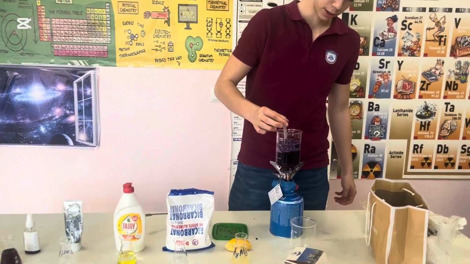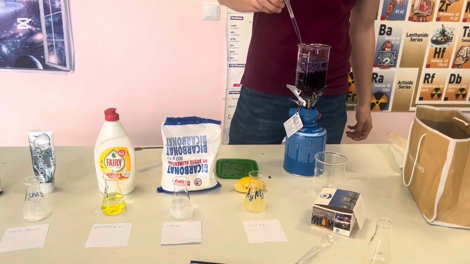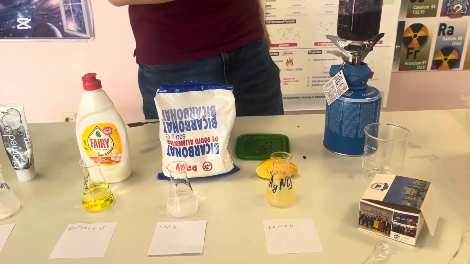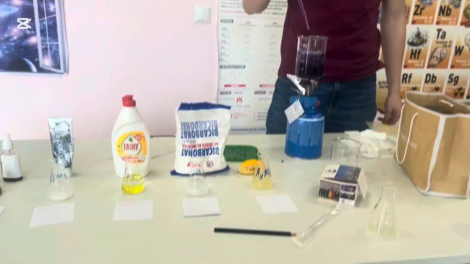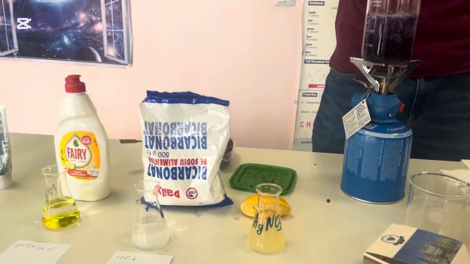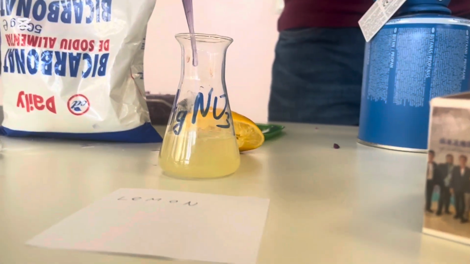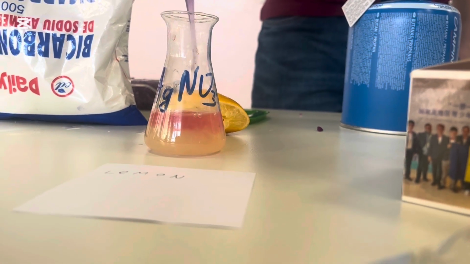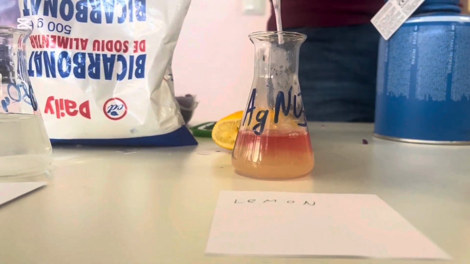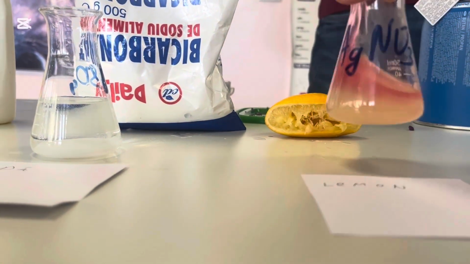Now I will take some of this boiled red cabbage. Now I will take this solution. Look at the color.